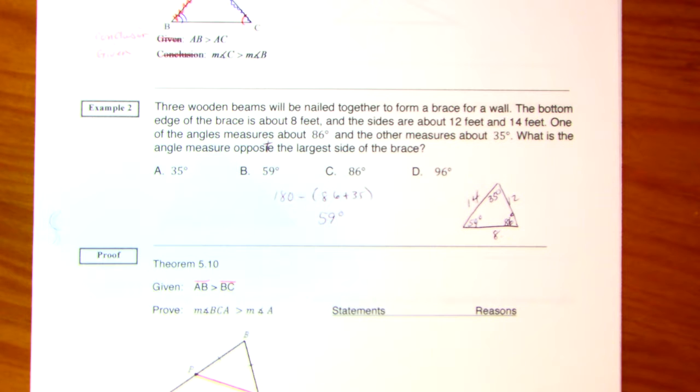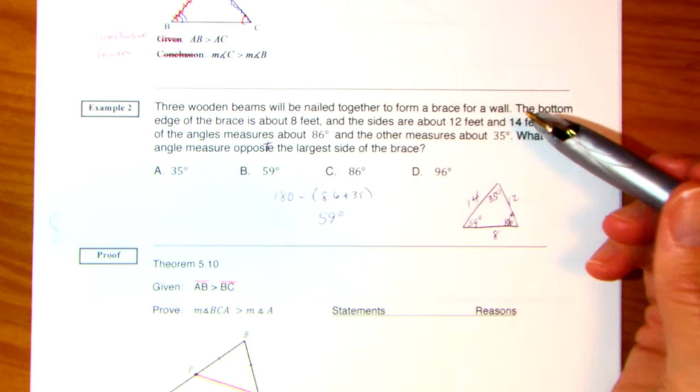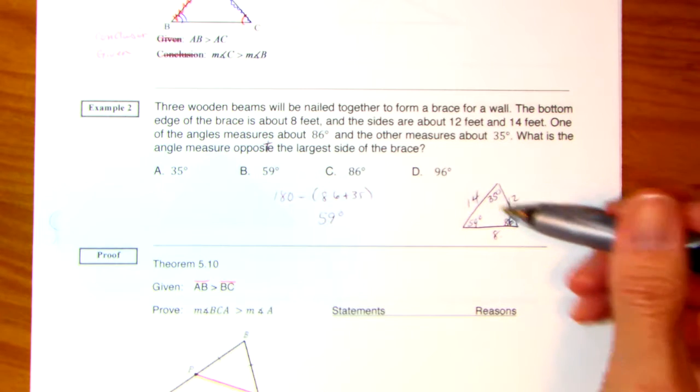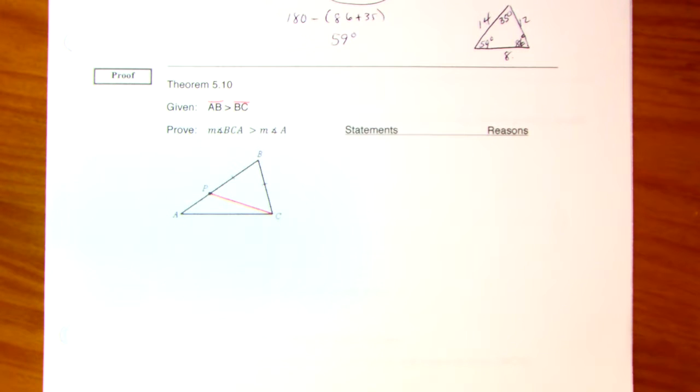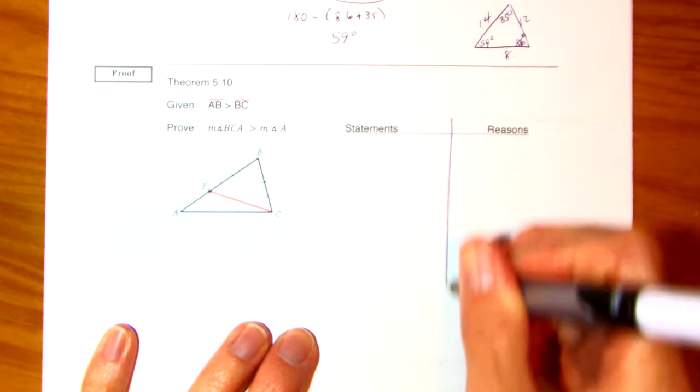Okay? So what is the angle opposite the largest side of the brace? So here's your largest side of the brace. The angle opposite is 86. All right. Ooh, look at this. A proof. It's about 9 statements long, so bear with me. All right, here we go. Let's put a big line here.